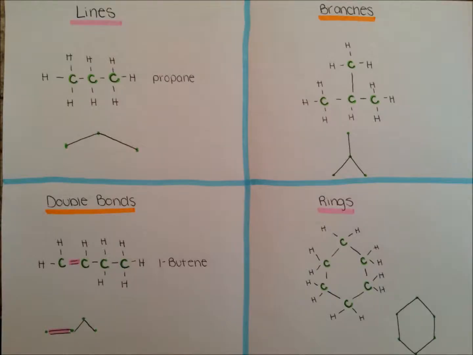These trees consist of lines, branches, double bonds, and rings. These skeleton trees give you an easier way to draw out hydrocarbons. Hydrocarbons consist of carbons and hydrogens. They are the simplest organic compounds. The hydrocarbons are hydrophobic, so they do not react with water. They are used for energy storage.